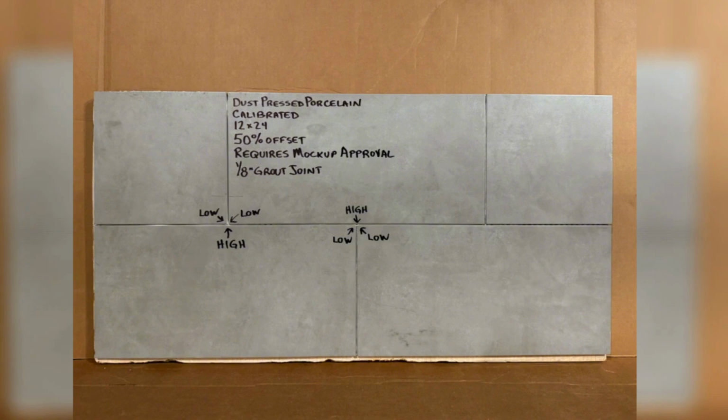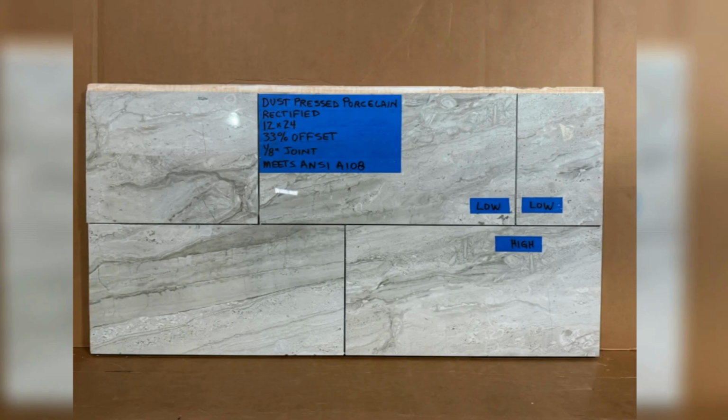Finally, we have another 12 by 24 inch dust-pressed porcelain tile. This time it's a rectified tile, but it has been set in a 33% offset with a 1/8 inch grout joint. I've marked the low spots and the high spots where they align between adjacent tiles, and we find that all of the installation characteristics of this pattern, this layout, this joint width for this tile meets the requirements of ANSI A108, and it should easily meet the approval of the owner or the owner's representative.